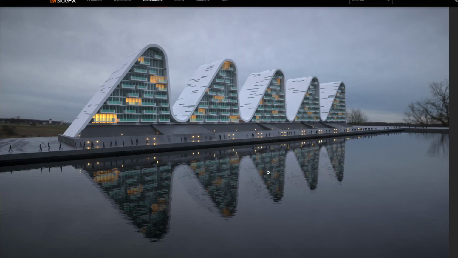This entry by Thomas Klein Christensen is really nice. They made this inspired by the Danish architect Henning Larsen, and this is the wave element to it. I love that they put this into a scene, and I'm always a sucker for reflections in water. It always looks so good. Doesn't matter what it is, it just looks good when it's reflected in water, especially if it happens to be light. Lights look great when they're reflected in water, but this looks very realistic for very little texture input.